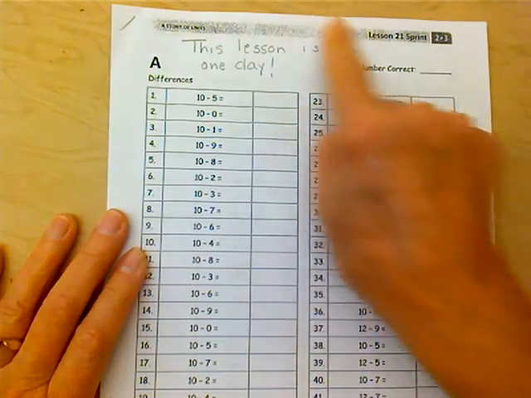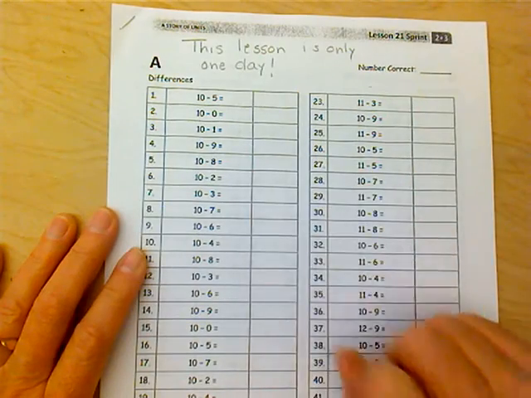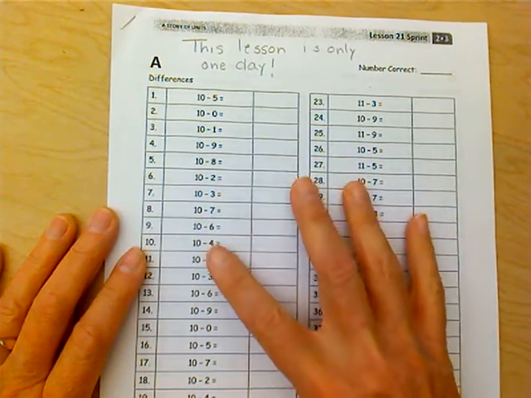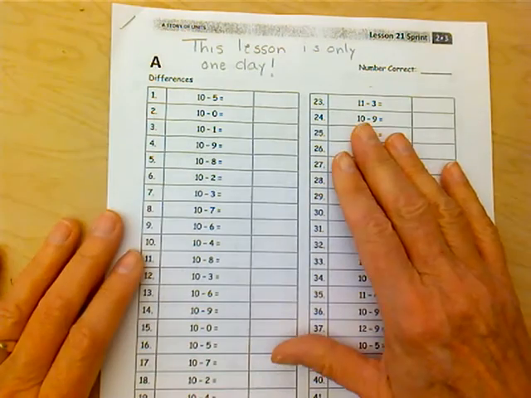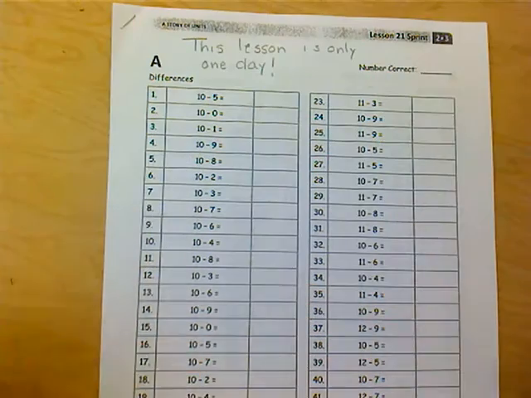This lesson will only take place in one day. Lately we've been doing 2 days, but this lesson will just happen on one day. I'm going to get back to this in just a minute because there's a couple of other things I want to talk about before we go there.